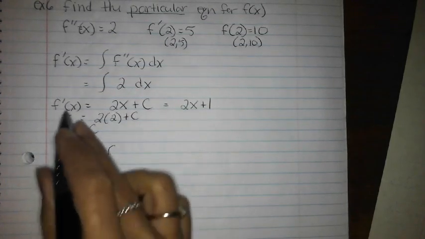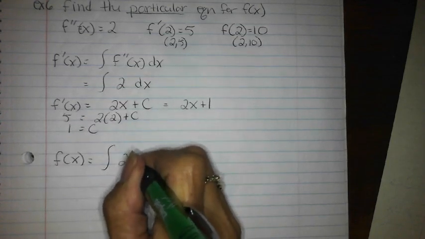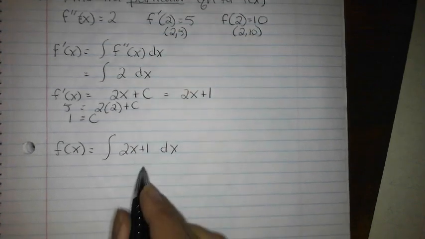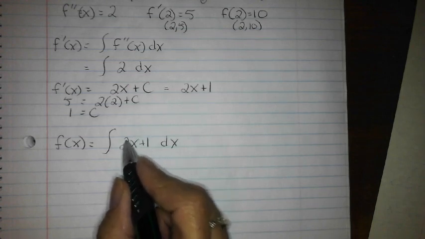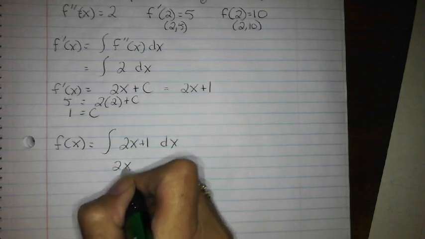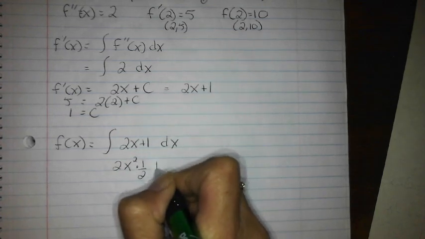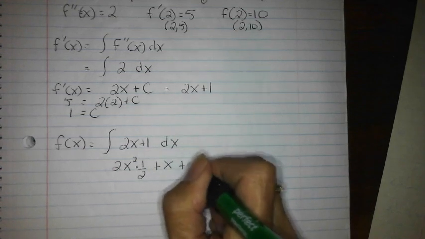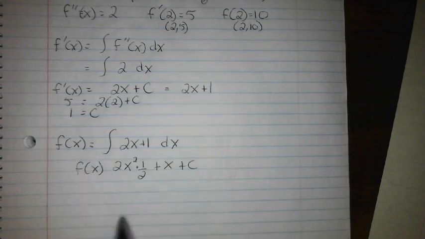So I've got to do the antiderivative of the first derivative, 2x plus 1, and then figure out the c value here. So doing our power rule, we're going to add 1. We're going to keep the 2, add 1, times by reciprocal. Antiderivative of 1 is x, and I have a plus c. So I'm close to having my answer.